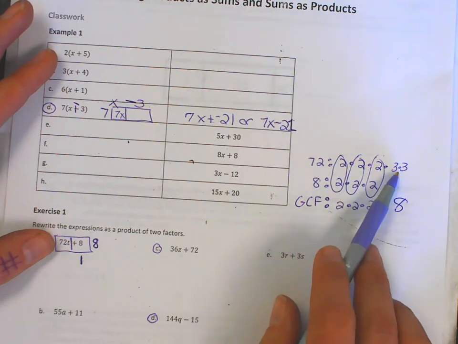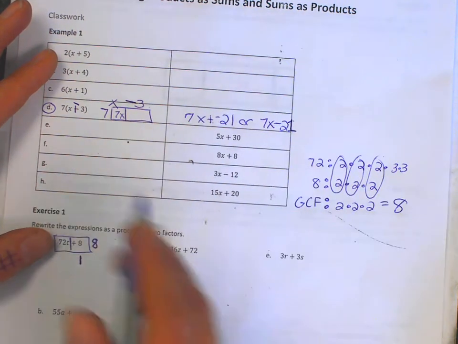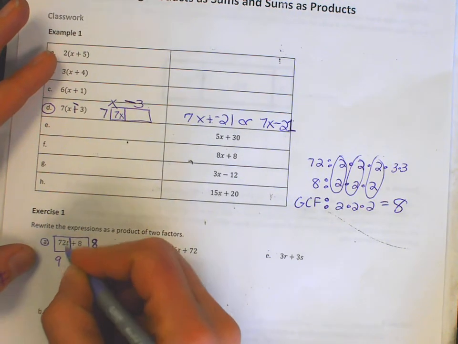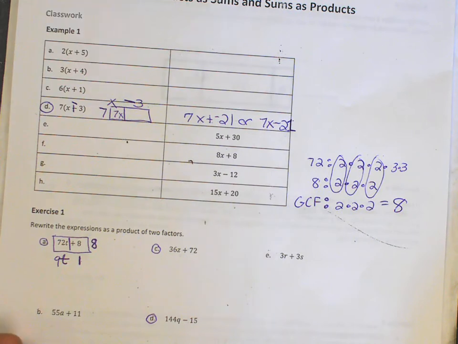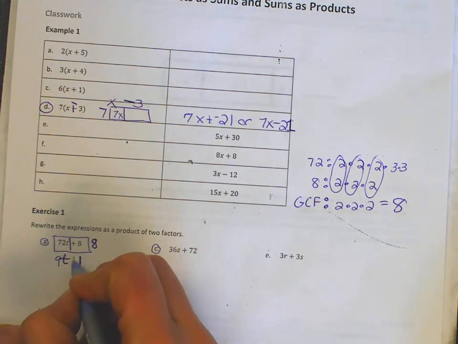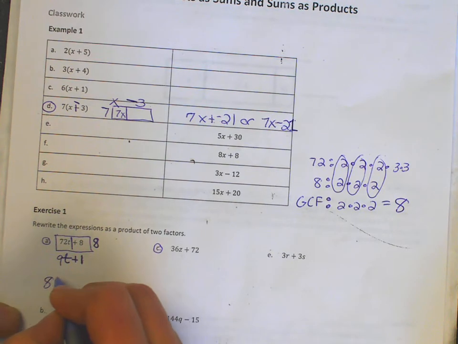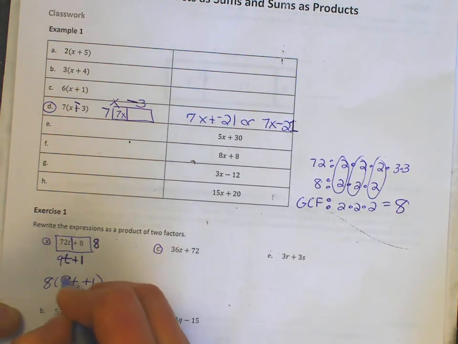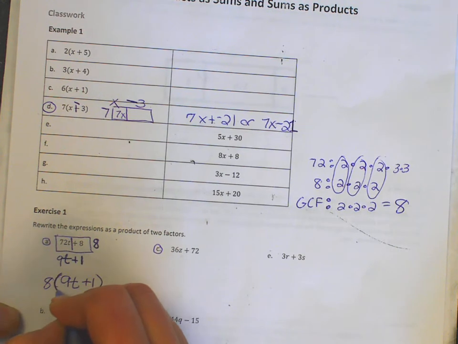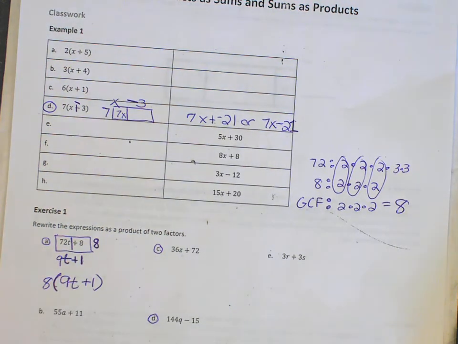72 divided by 8 leaves me with this, which is 9, and those are turtles, so I must put the t down. This blank space is confusing without the plus sign, so let me put that positive back in here. Final answer is 8 times the quantity 9t plus 1. Notice how I write my t curvy. I write my t curvy so it doesn't look like a plus.